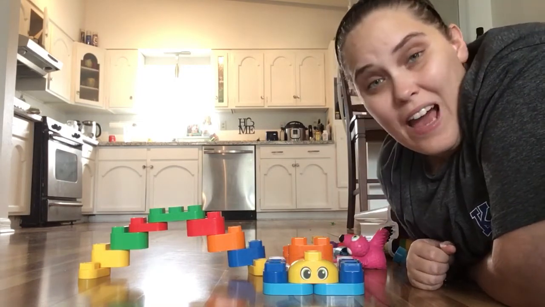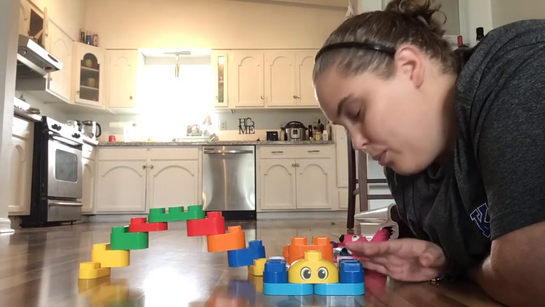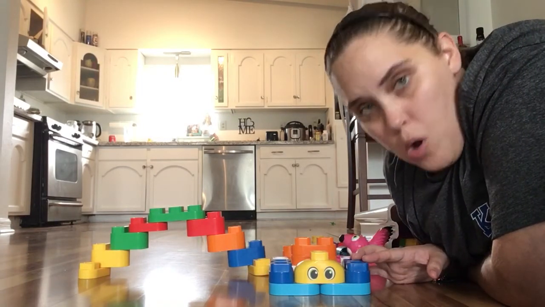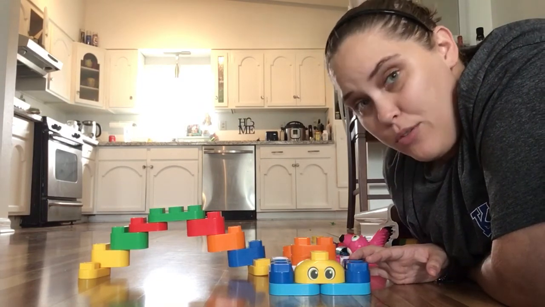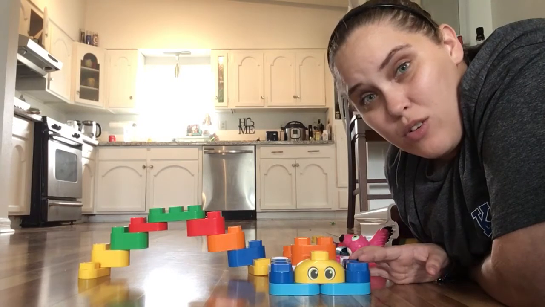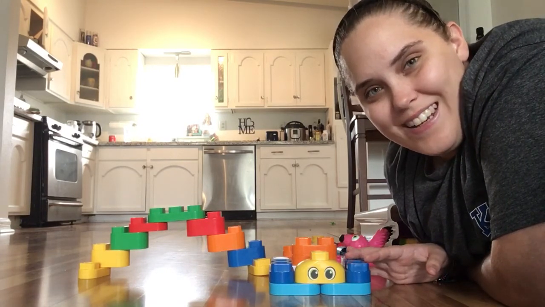So, now what I want you to do is build your own bridge or boat, or both if you want to, and help your animal friends get across the river without touching the water. Show me what you do. I'm really excited to see it.